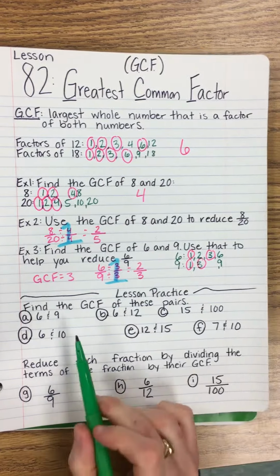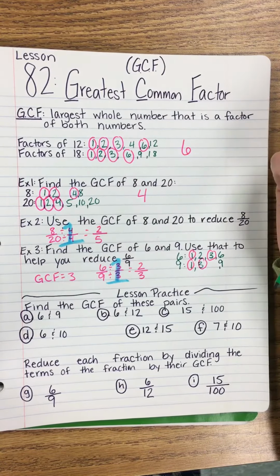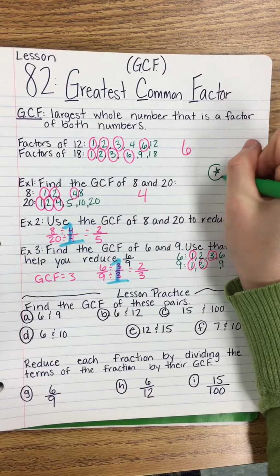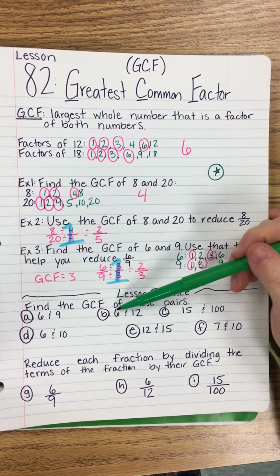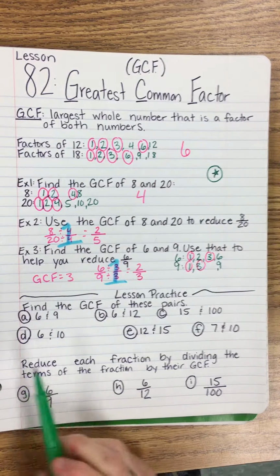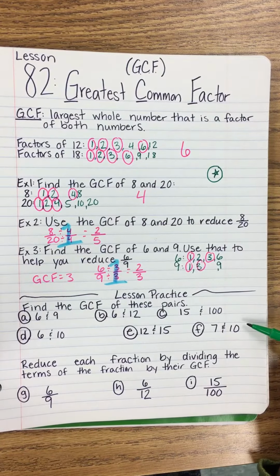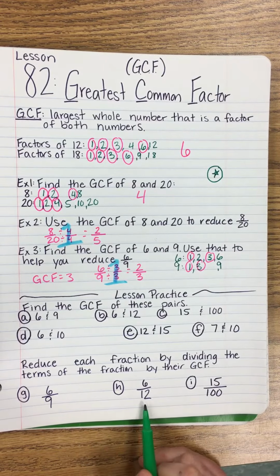Lesson practice. Find the GCF of these pairs. A, 6 and 9. And at this point, I'm going to need you to draw a star right here and circle it. That way I know that you're watching this video. B, 6 and 12. C, 15 and 10. D, 6 and 10. E, 12 and 15. F, 7 and 10. And then for the last three, it says reduce each fraction by dividing the terms of the fraction by their greatest common factor. G is 6/9, H is 6/12, and I is 15/100.